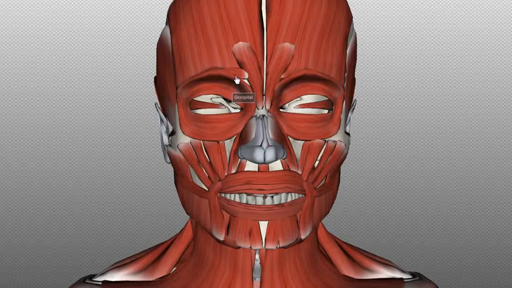So the next muscle is this muscle here, the corrugator supercilii, and it lies just deep to the orbicularis oculi, and it draws the eyebrows medially and downward.